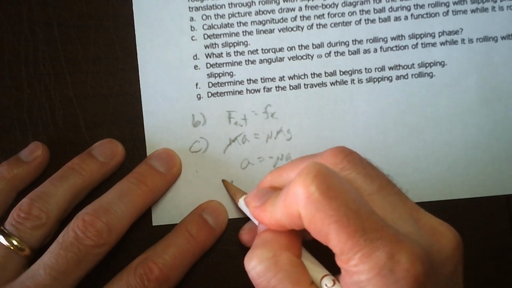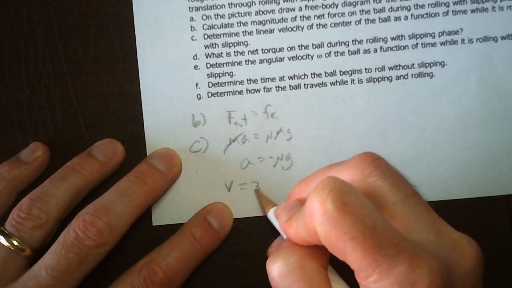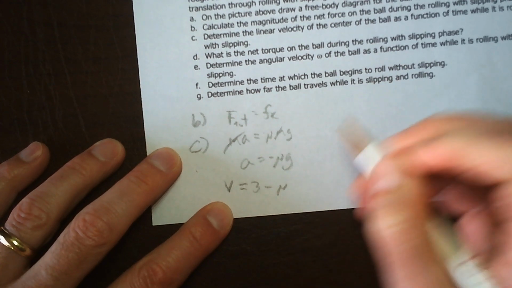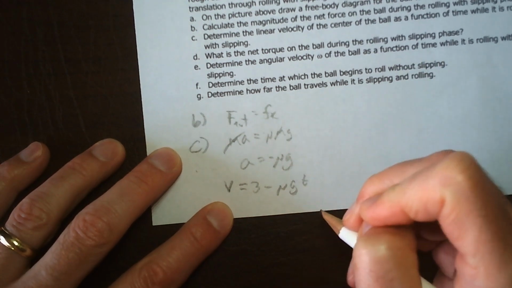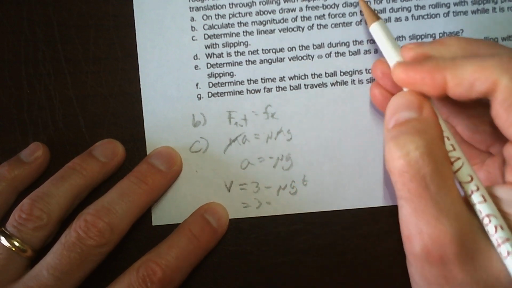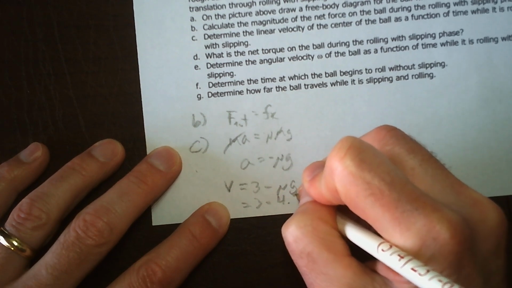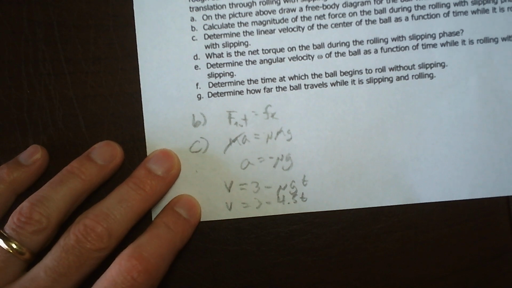The velocity as a function of time, that's the final velocity, would be equal to the initial velocity, which is 3, minus mu, which I guess they give that to us, times g times t. And so that would be 3 minus 4.5t. That's the velocity as a function of time.